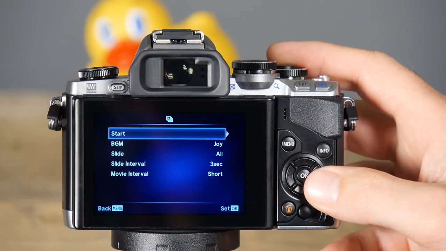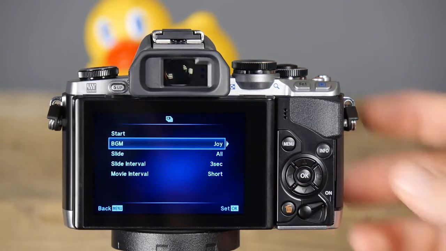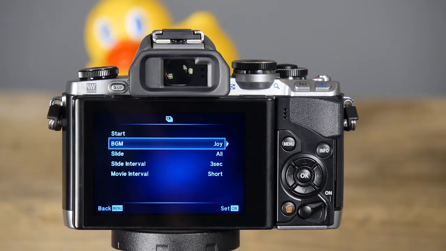First, there is Start, which will simply begin playing the slideshow. Next, there is BGM, or background music, which will allow you to choose whether or not you'd like to have background music in the slideshow. The next option is Slide, which will allow you to choose whether you'd like the camera to include still images, movie files, or both in the slideshow.